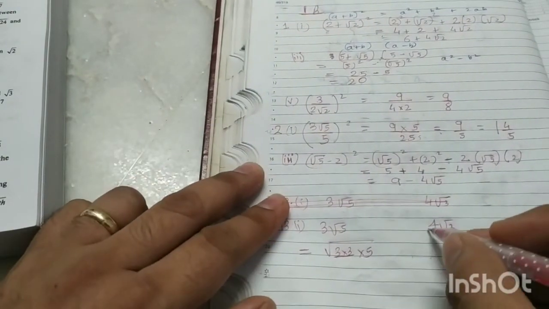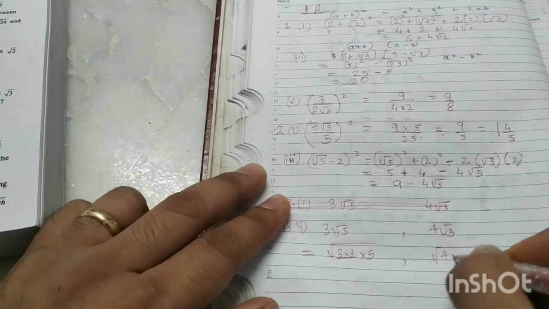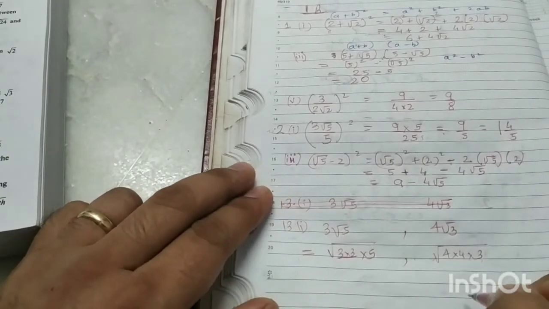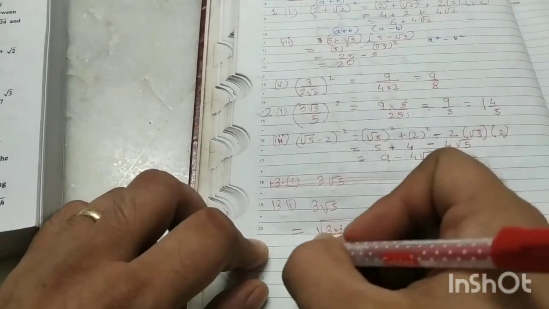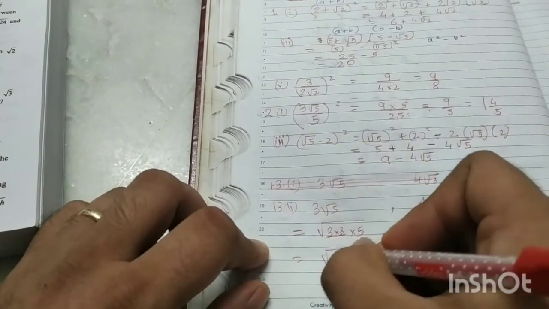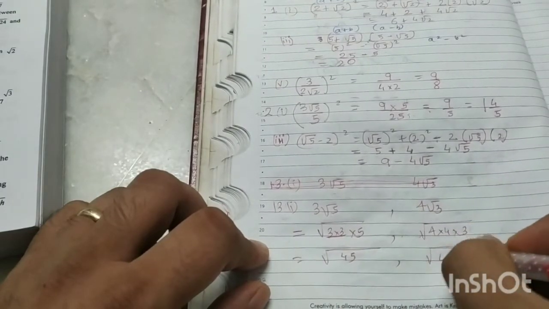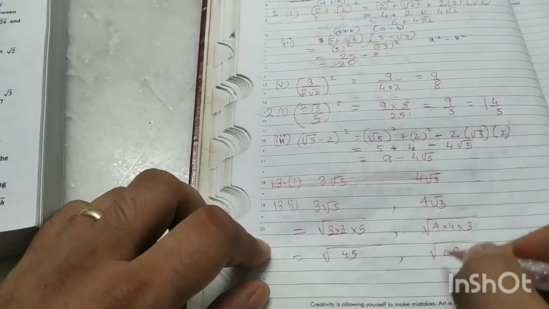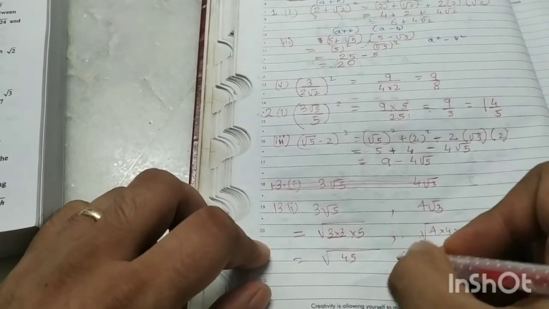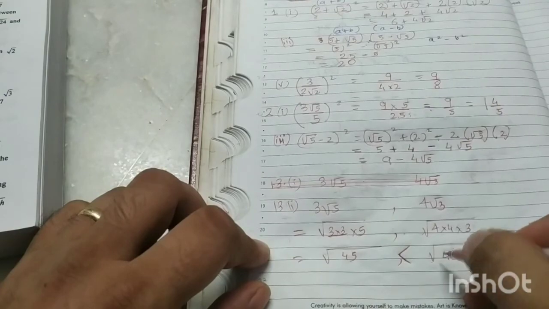Similarly, let's shift 4 inside the umbrella. So it will become 4 into 4 into 3. The reason why we are doing this is because now we have 9 into 5, 45. And here we have 16 into 3, 48. Now it's easy to compare them. 48 is definitely bigger. And when they say arrange in ascending order, it is already in the ascending order.